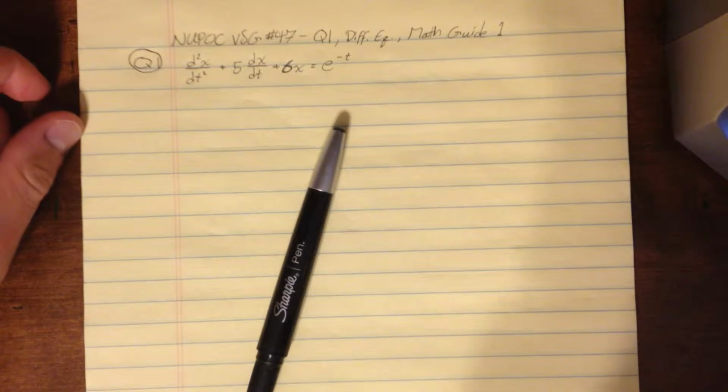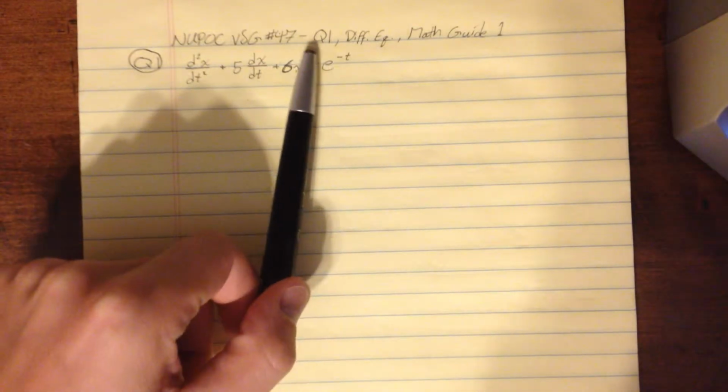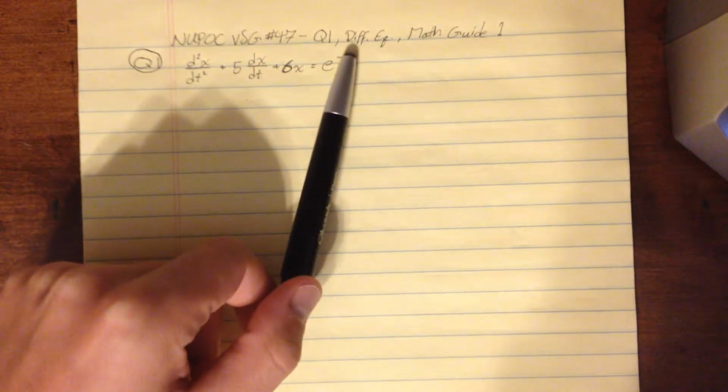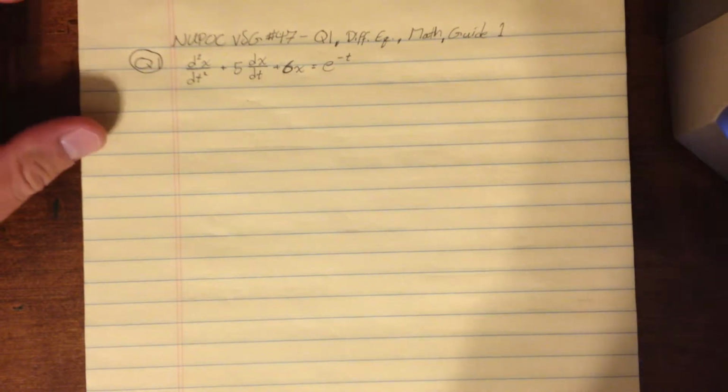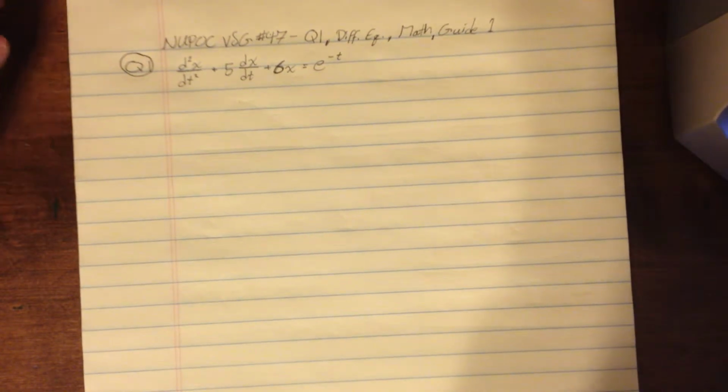We're going to skip ahead a little bit and take a look at question 1 in the differential equation section of guide 1. And calculus is the foundation of a lot of the different sections that we're going to go through with physics and electrical engineering and all that stuff.